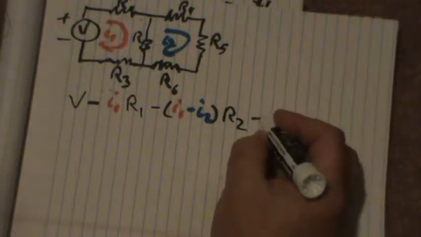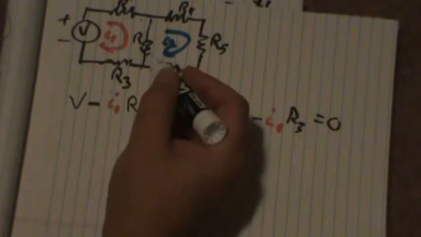Okay, so at that point, I come back down to this area, and I2 rejoins with I1 minus I2, so I have my I1 again. So I'm going to end up with minus, and then I've got I1 times R3, and that has to equal 0. And the reason why I'm color coding this is I think it will make it a little bit easier to see when I put it into matrix form. I'm hoping, anyway.